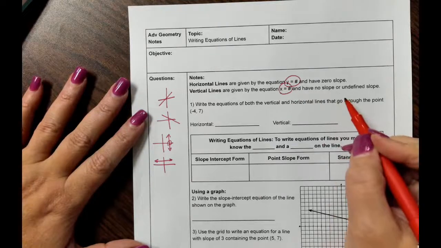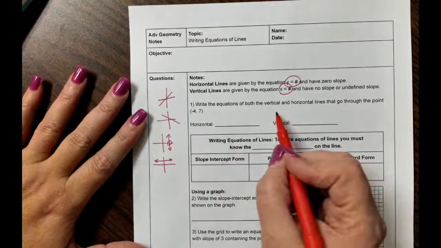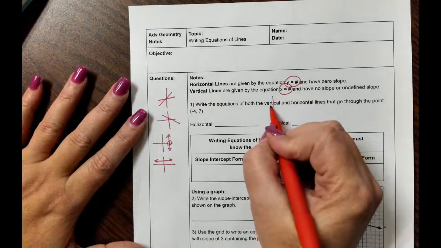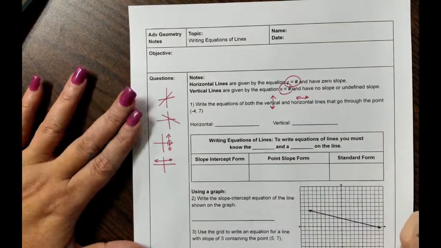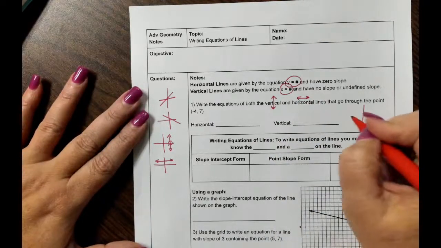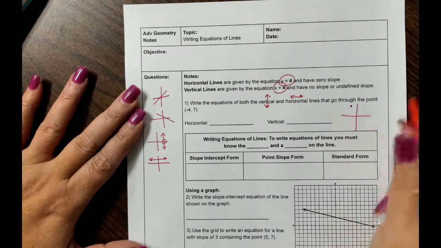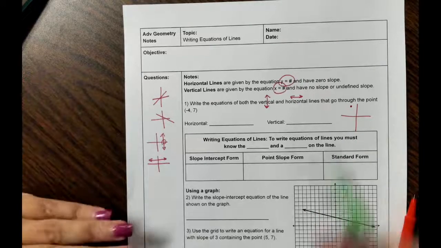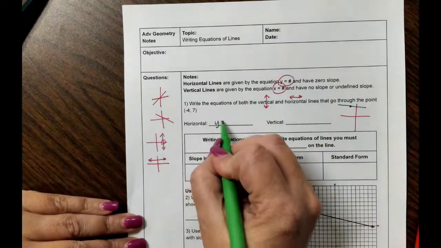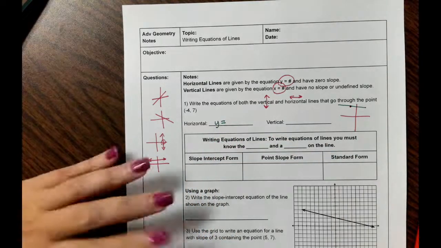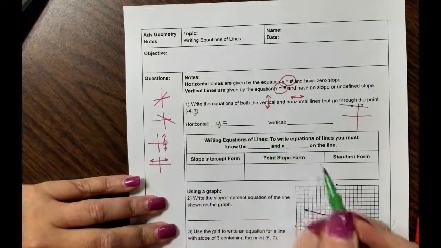So if I wanted to write the equations of both the vertical and the horizontal, so vertical is up and down, horizontal is side to side, that goes through the point (-4, 7). If you were to look at that on a grid, (-4, 7) would be back 4, up 7, it would be here. If I wanted the horizontal line, then it would go like this. It would cross through the y-axis, and so it would be y equals. Well, where does it cross through the y-axis? It crosses through the y-axis at 7, which is the y value, so y equals 7.